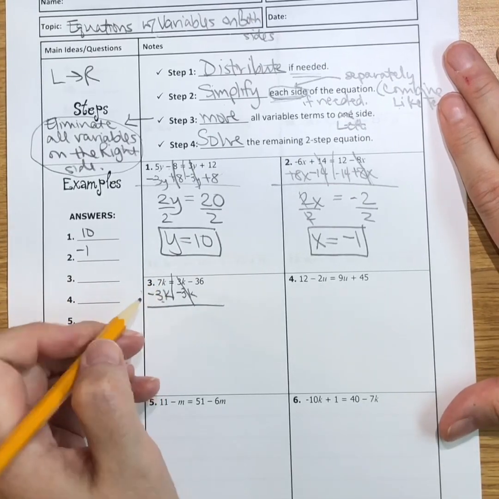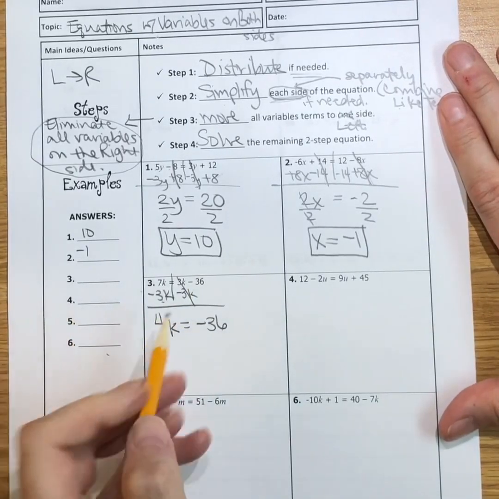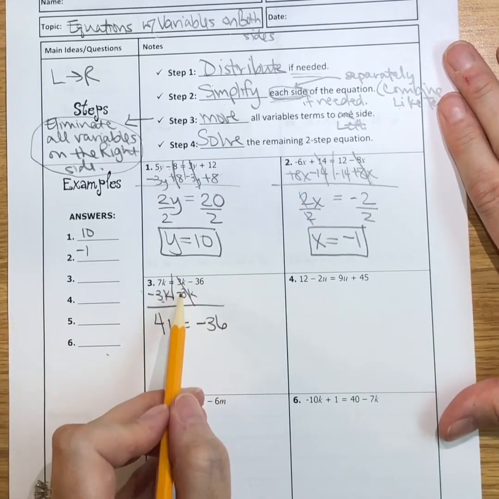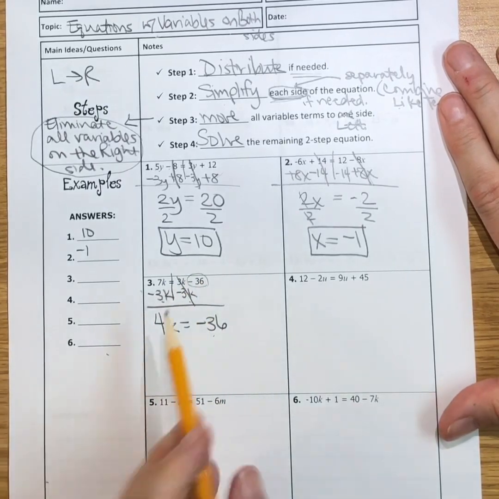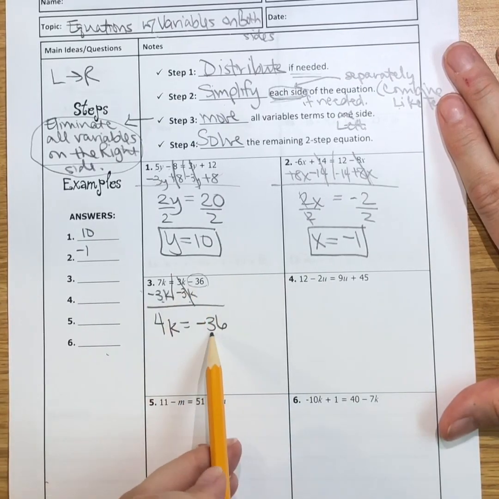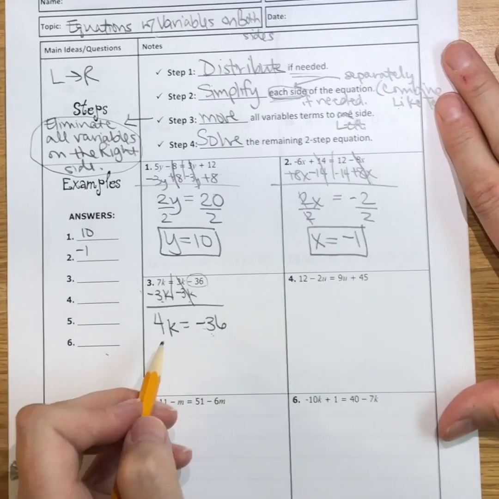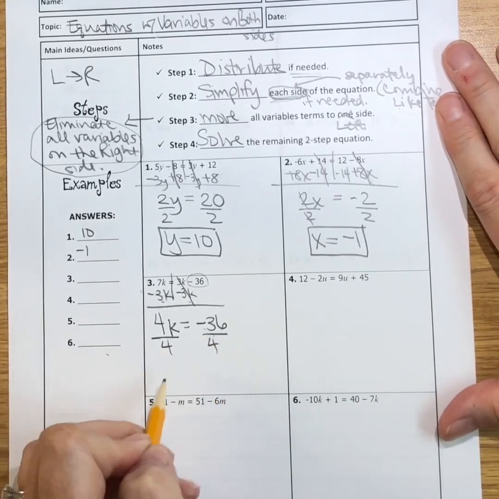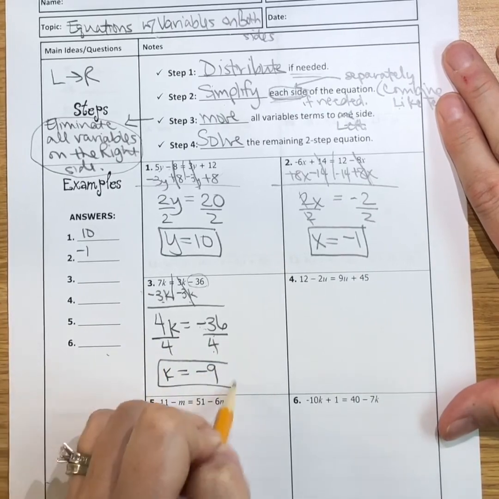So 7k and negative 3k, we're going to get 4k equals negative 36. Because once the 3k and the negative 3k eliminate, we only have the negative 36 left. Do not drop your negative, because remember, it's the sign in front of the number, okay, which is the minus, or it's a negative. Now we just divide by 4, and you get k equals positive divided by negative is negative 9.